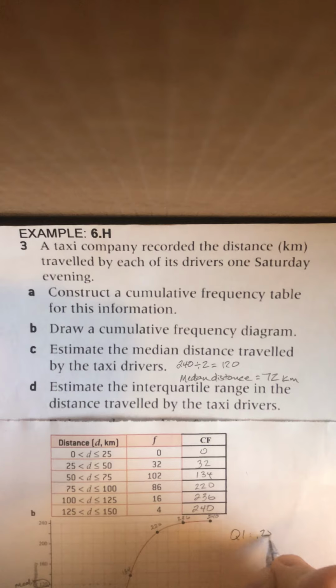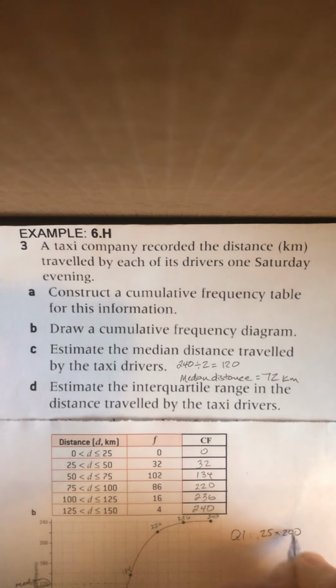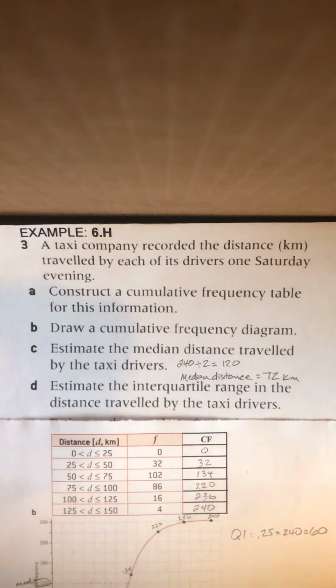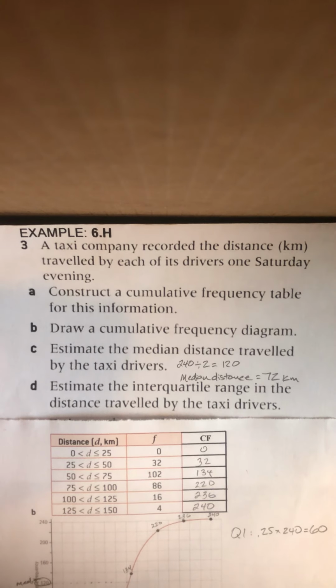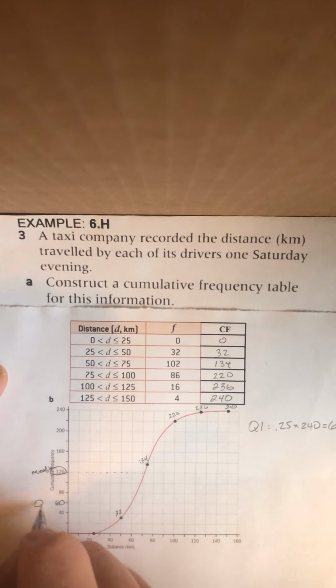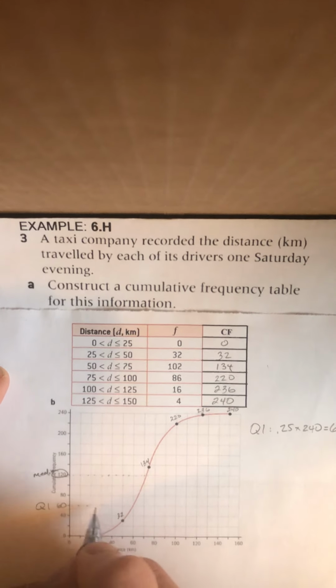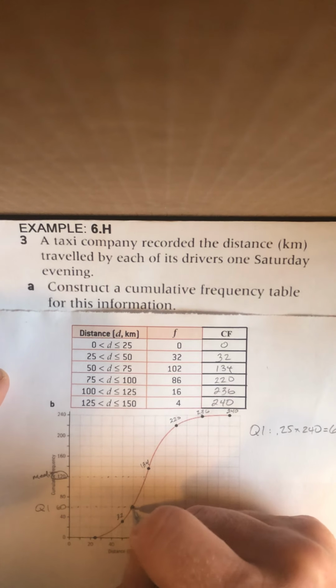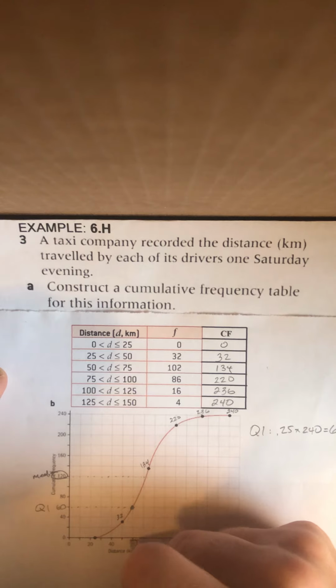So 0.25 times 240. And so that is 60. And so we're going to look at 60 on our graph for Q1 and go across. And that happens to be exactly at 60 as well.